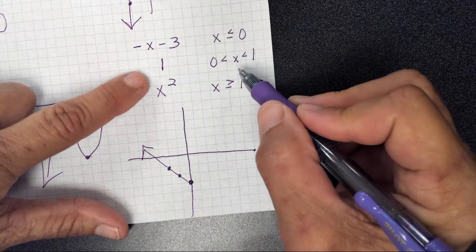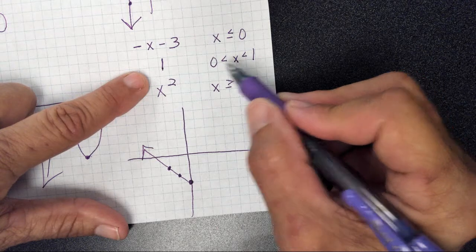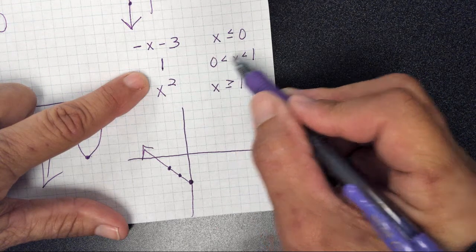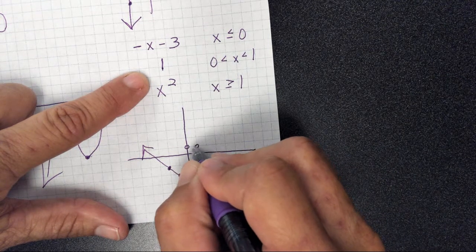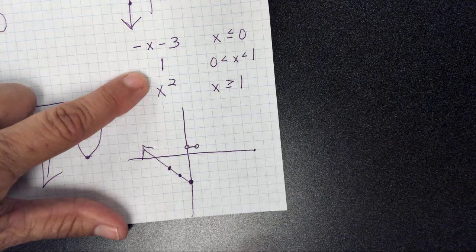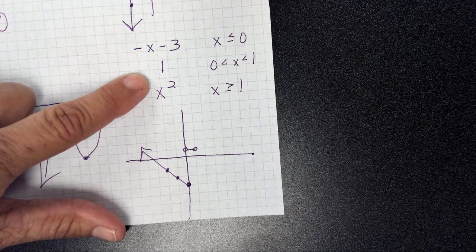All right, now we're going to draw a horizontal line at 1. Where should the line start? Where should the line end? And what do I put on the 0 and 1? Open circles. So there's my horizontal line starting at 0, ending at 1 with open circles.